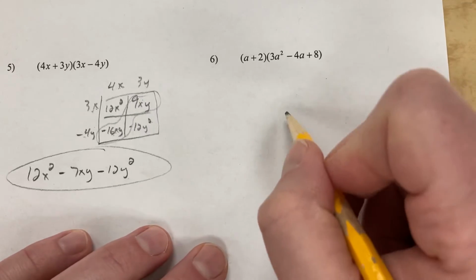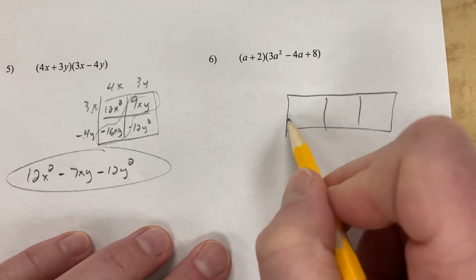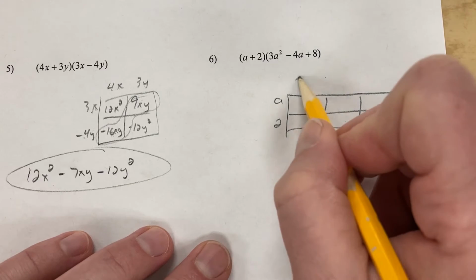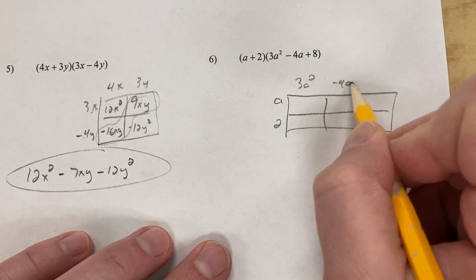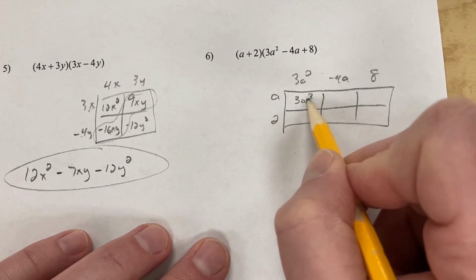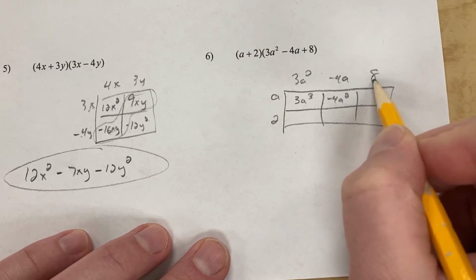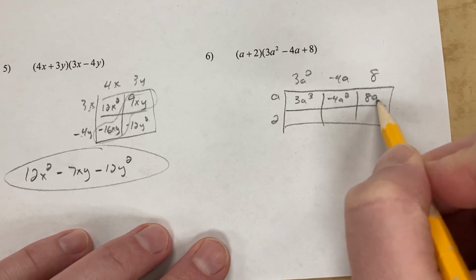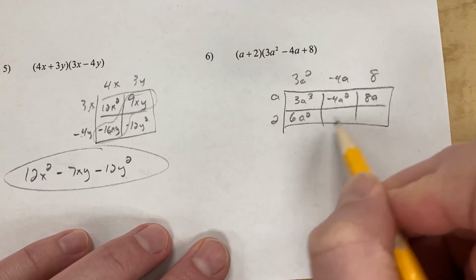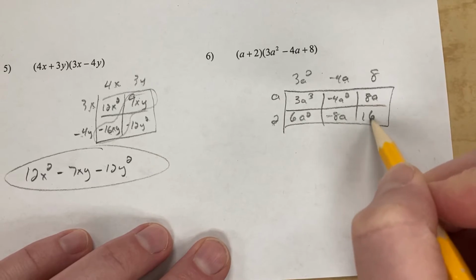Number 6, we can set this up too, but we do have to make sure that we have a 3 level for this. So a plus 2 goes like that. 3a squared minus 4a plus 8 goes like that. So 3a squared times a is 3a to the third. Negative 4a times a is negative 4a squared. 8 times a is 8a. 3a squared times 2 is 6a squared. Negative 4a times 2 is negative 8a. 8 times 2 is 16.